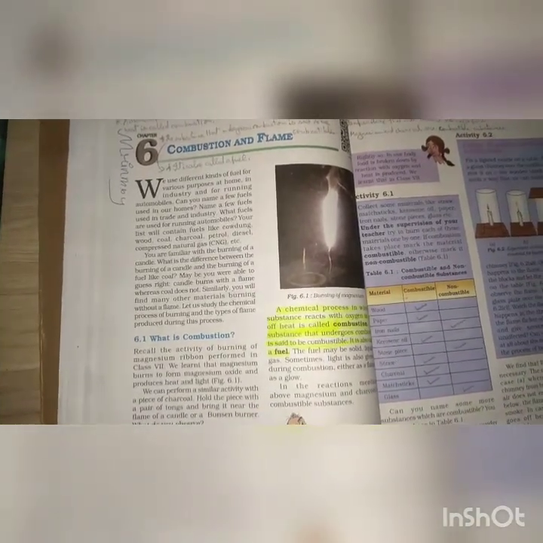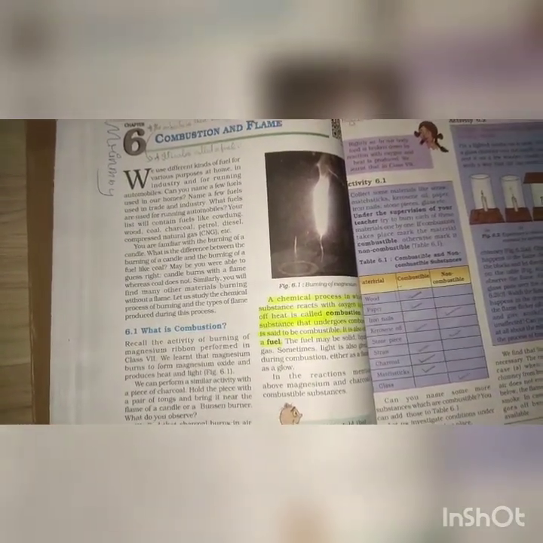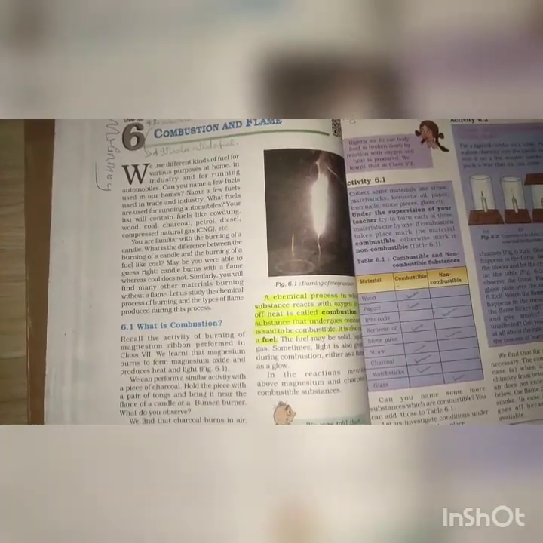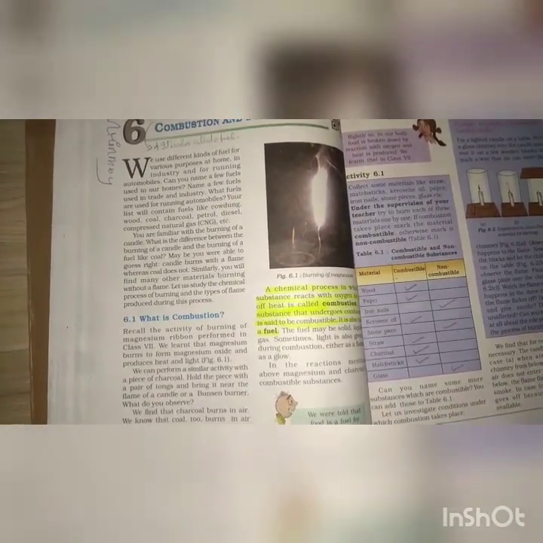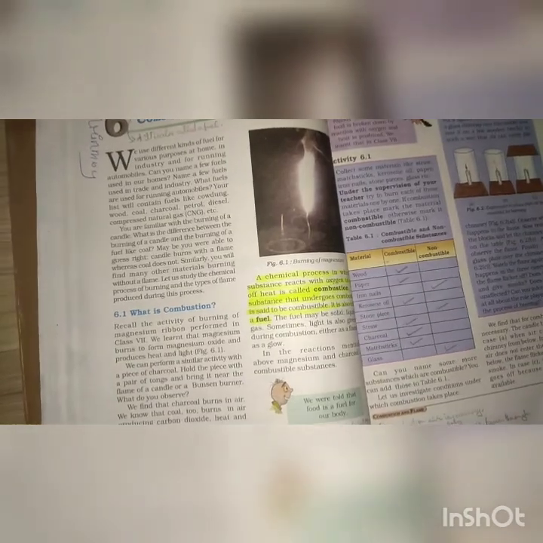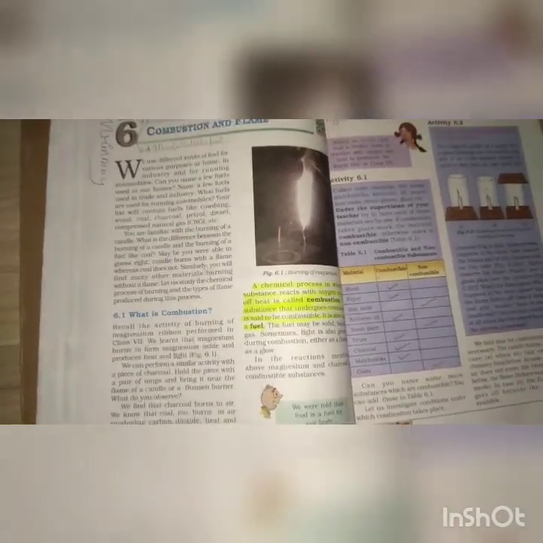Next, name a few fuels used in trade and industry. What fuels are used for running automobiles? Your list will contain fuels like cow dung, wood, coal, charcoal, then petrol, diesel, compressed natural gas, CNG, etc. These are some fuels which are used for running automobiles and many other industrial purposes.